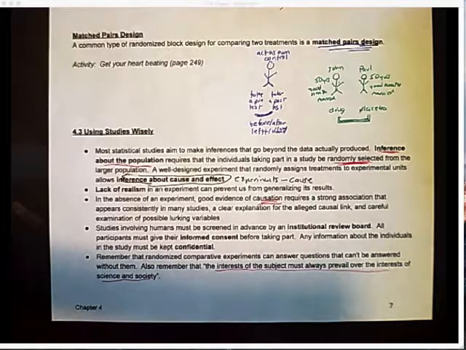So if you think like smoking causes cancer, you cannot make one group smoke a bunch of tobacco and see if it causes cancer or not. The people's health is the most important thing, so you can't take that lightly.